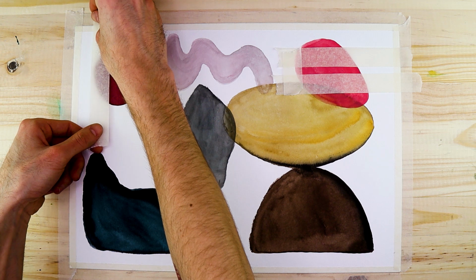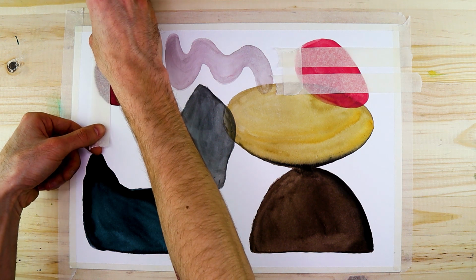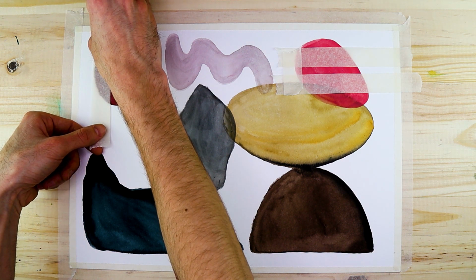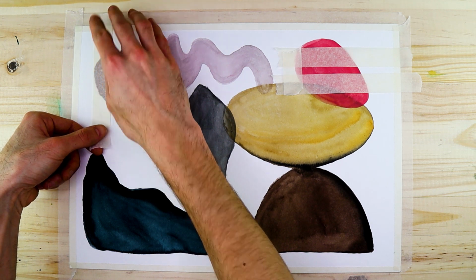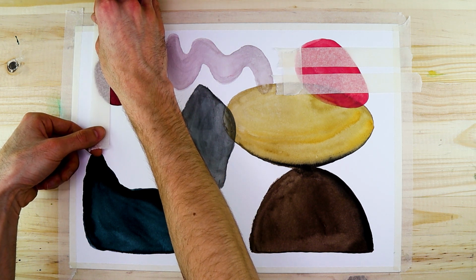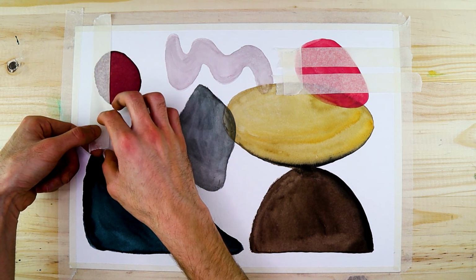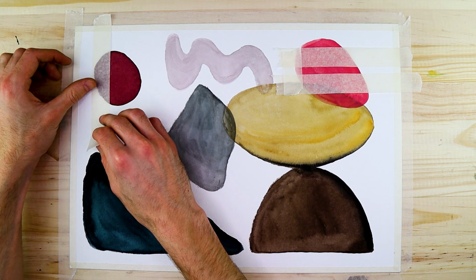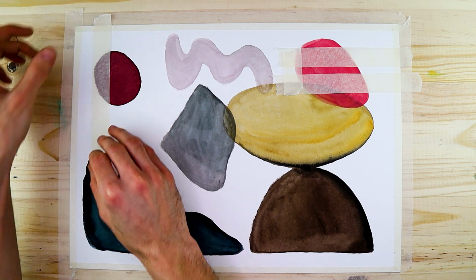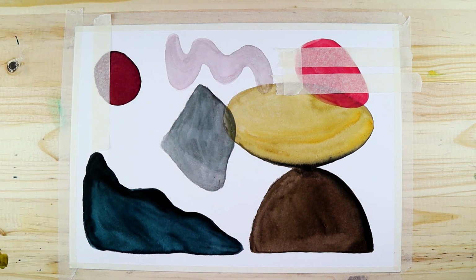Now, when it comes to working with something like masking tape, again, this is a procedure where you want to make sure that the painterly marks you've done prior are completely dry. You don't want to start putting masking tape on your abstract painting and then accidentally lifting your masking tape to then pull the paint off the page. And this is a common mistake, so you want to make sure that your paint is completely dry when you play around with adding masking tape.